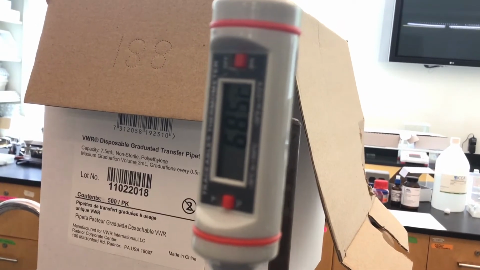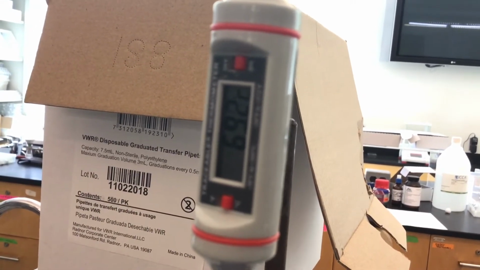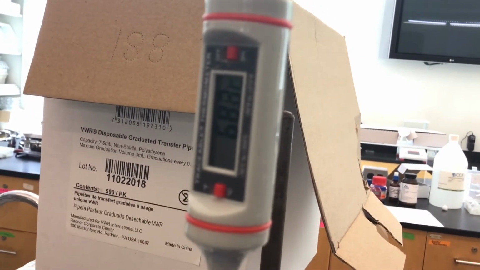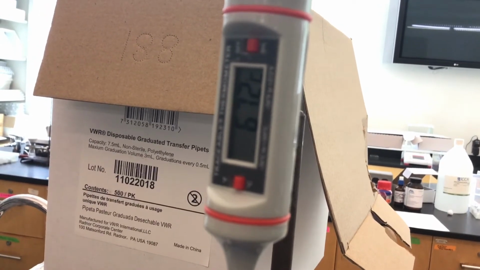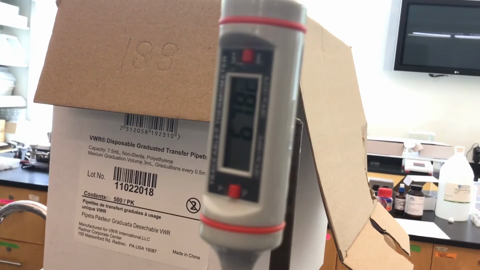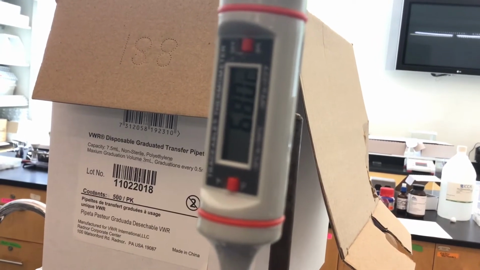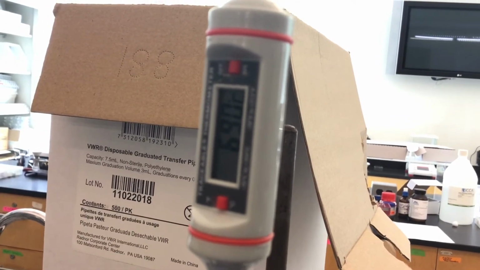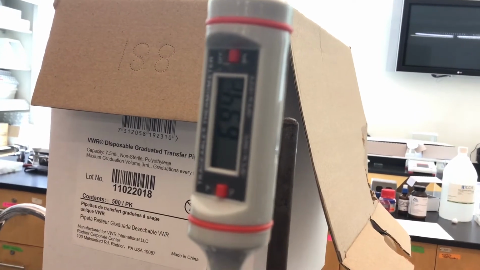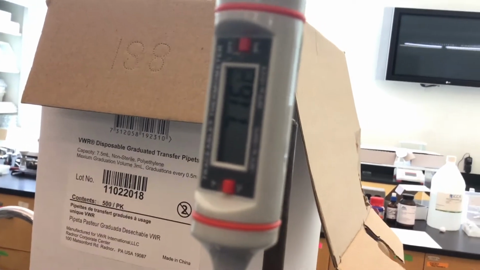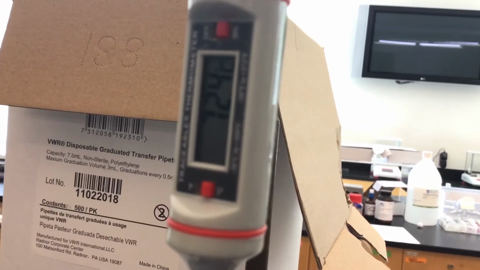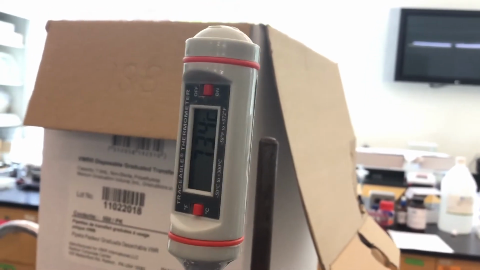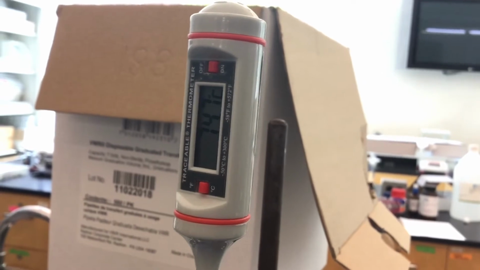I'm also pushing down on the whole thing, steadying my hand, so the round bottom flask is facing the heat. Still climbing.